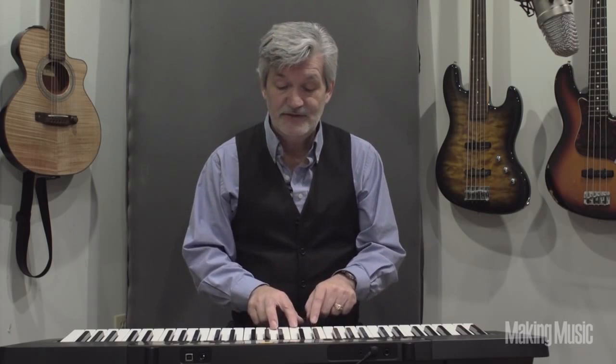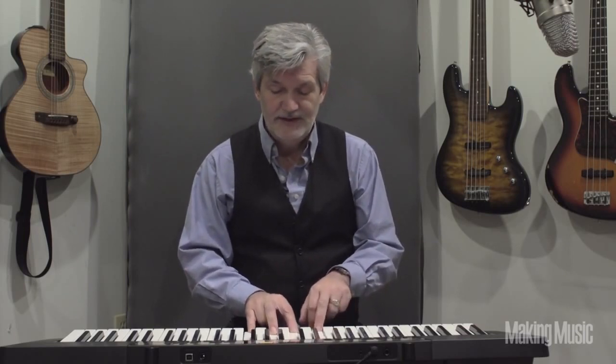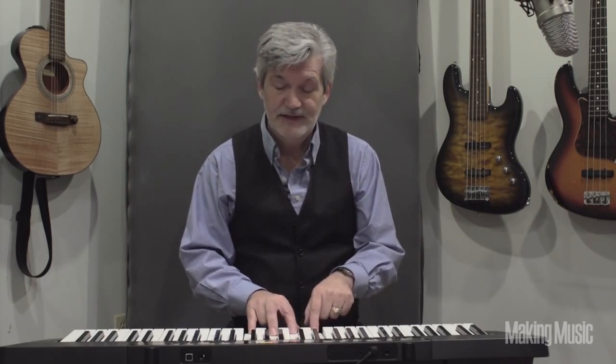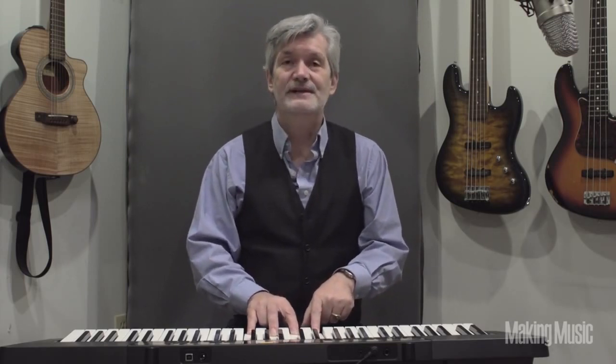Interestingly enough, when we play this chord and we add the 7th note of the scale, that's a C major 7 chord. There it is, right? Kind of simple. C major 7.